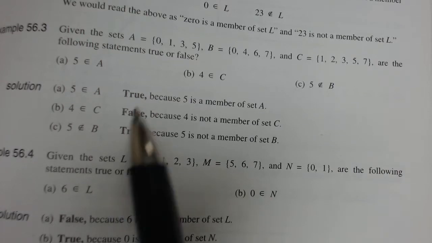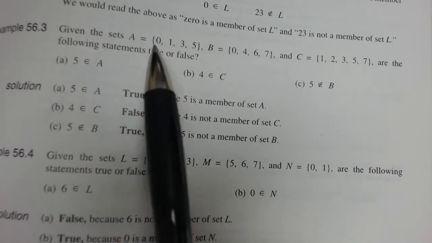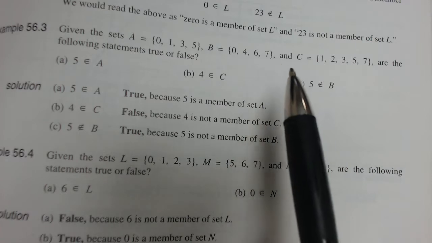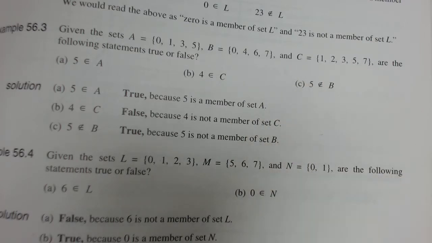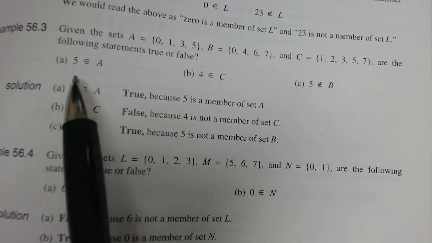Good enough. They give us some number sets. The set A is 0, 1, 3, 5, B is 0, 4, 6, 7, and set C is 1, 2, 3, 4, or 1, 2, 3, 5, and 7. And they want us to know if these statements are true or false.